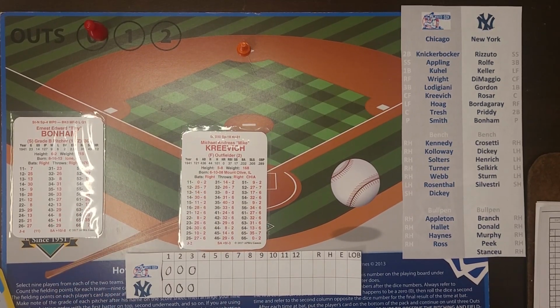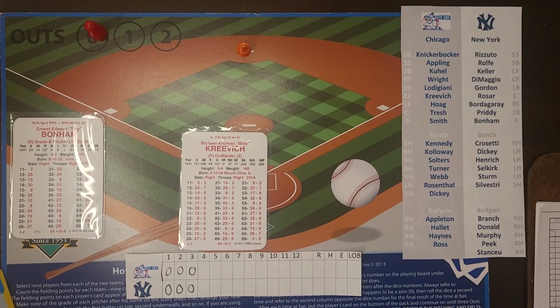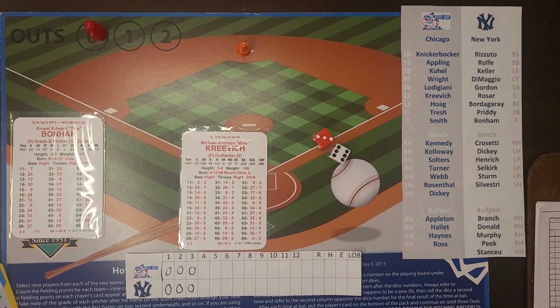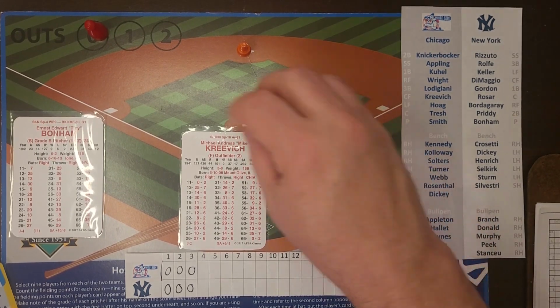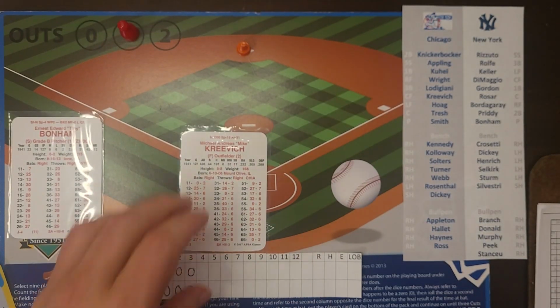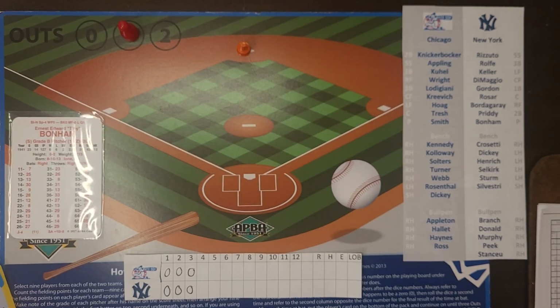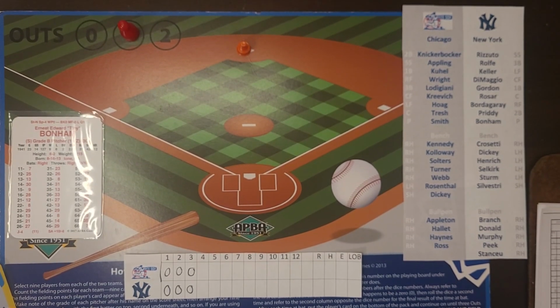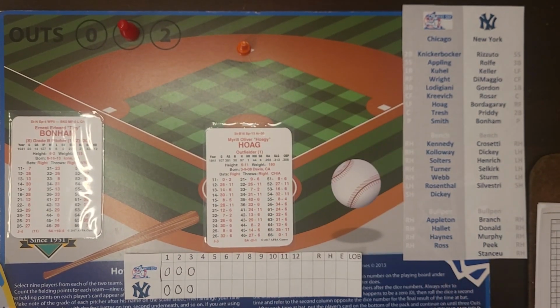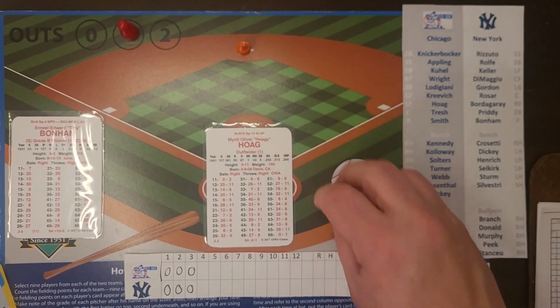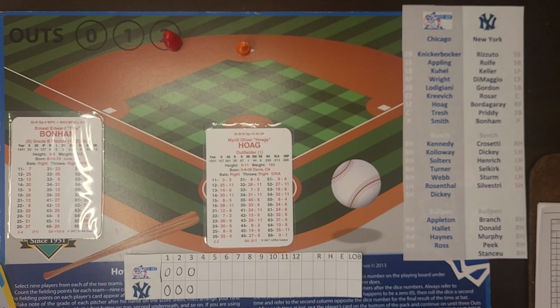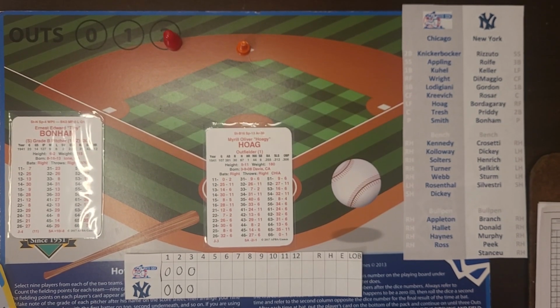Here is Mike Krivich with a runner at second base and nobody out still. 36 is a 33. 33 is a pop-up to the shortstop, and that's 1 away. So Phil Rizzuto hauls it in for out number 1. And that'll bring up Merrill Hogue. 65 is a 35, and that's going to be a foul out to third. That is out number 2 as he fouls it to the third baseman.